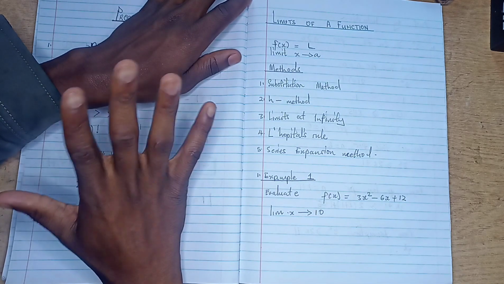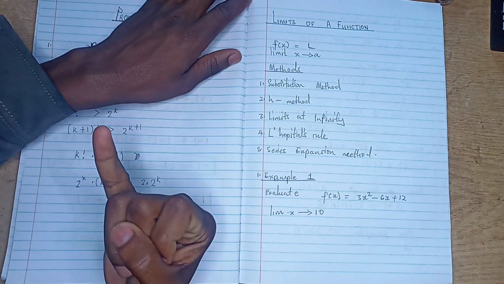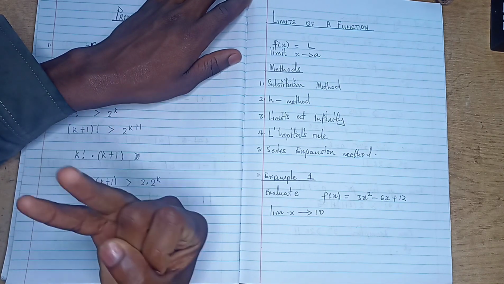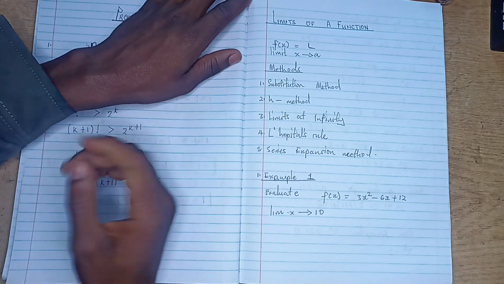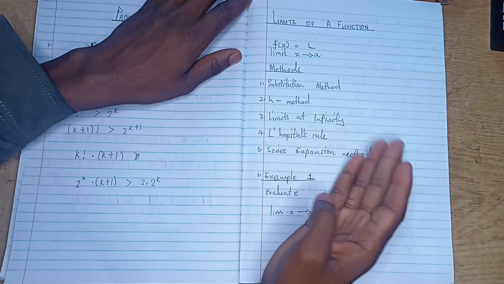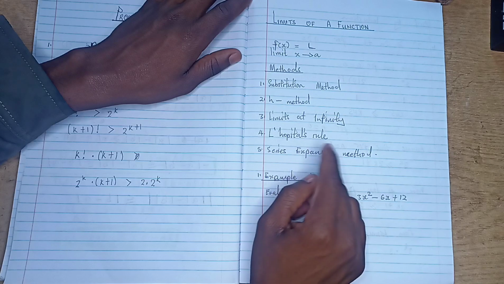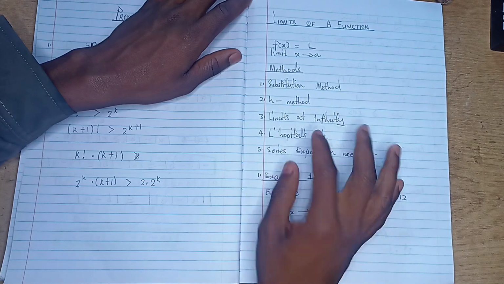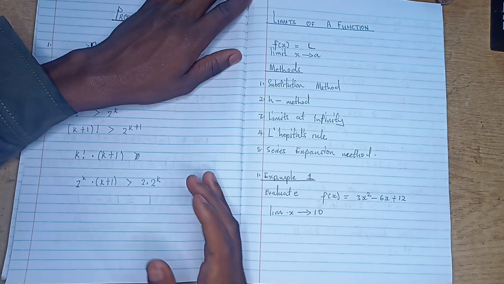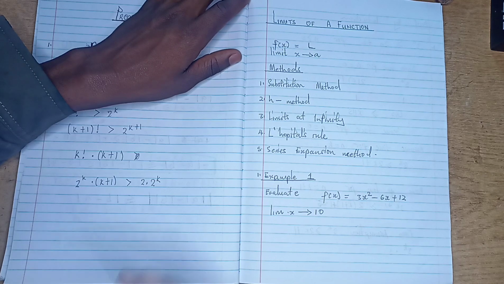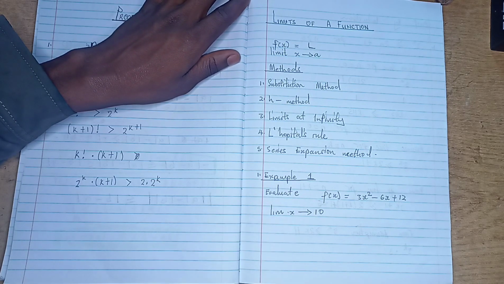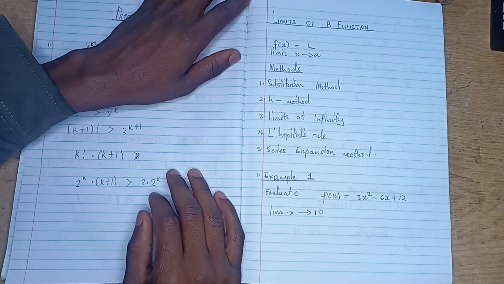So there are 5 methods of evaluating limits. Number 1, the substitution method. Number 2, the H method. Number 3, limits at infinity. Then L'Hopital's rule. This is my favorite. I love this. I don't know if it is because I love the name or because it is very simple. It makes things very simple, L'Hopital's rule. And then number 5, the series expansion method.